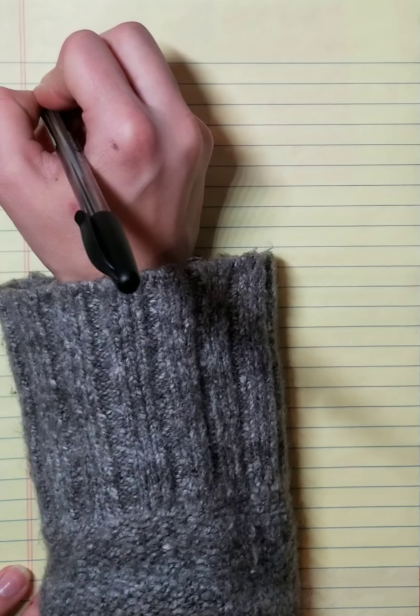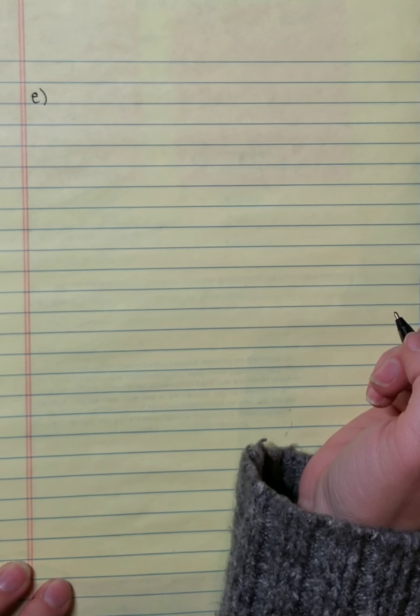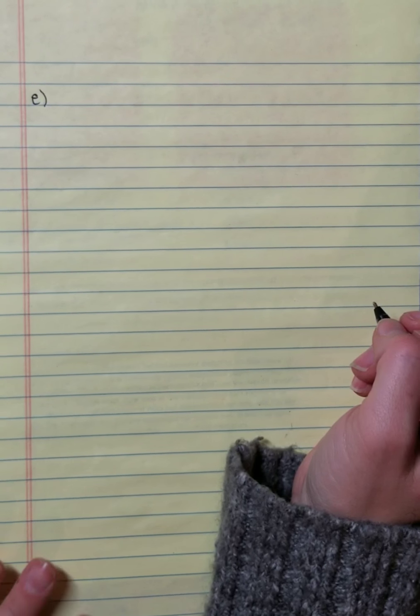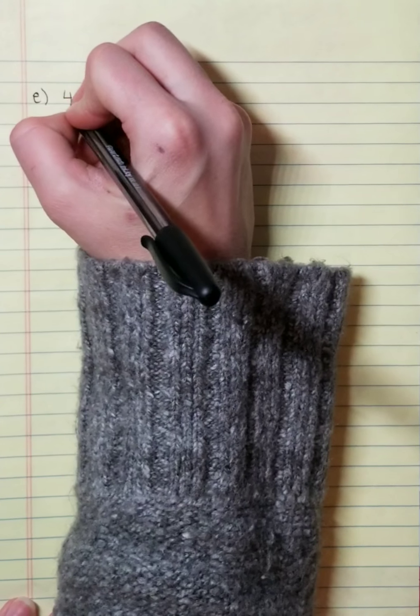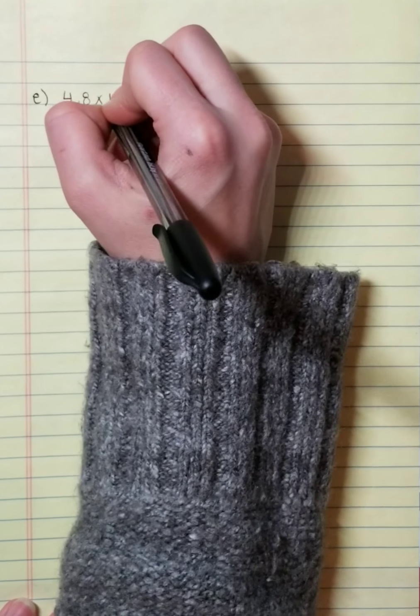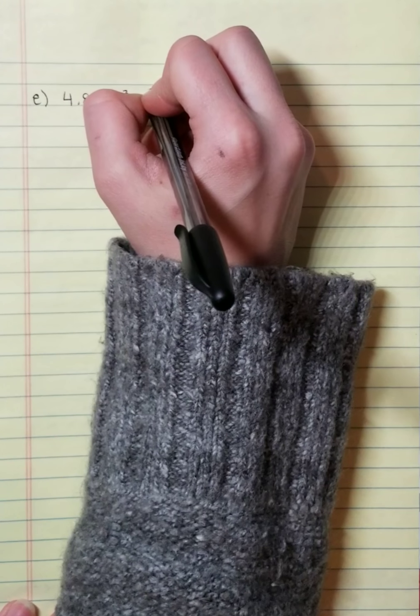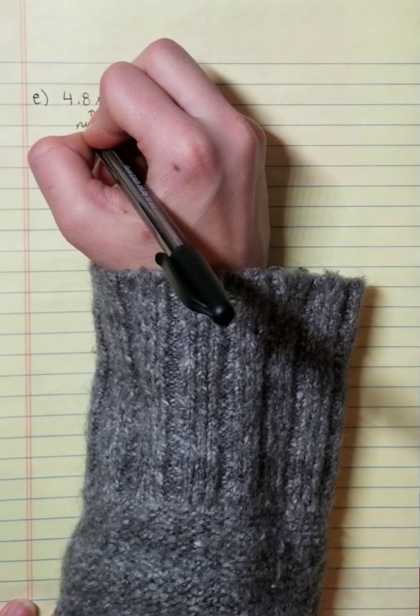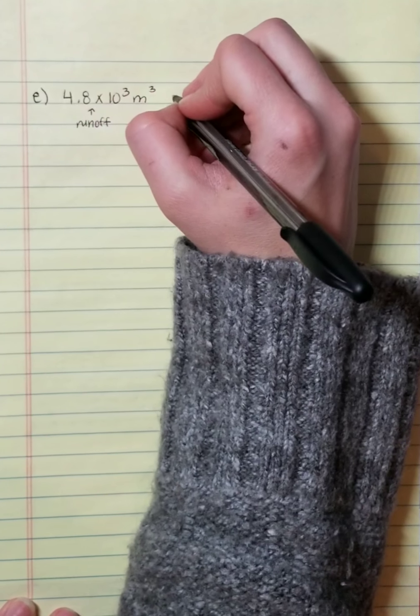In E, it asks us to solve for the total amount of untreated water produced, and it tells you in E that that is going to be the combination of the sewage plus the runoff. So that's literally what you have to do there. So our runoff from earlier was 4.8 times 10 to the third meters cubed. So all that is that total runoff we calculated.